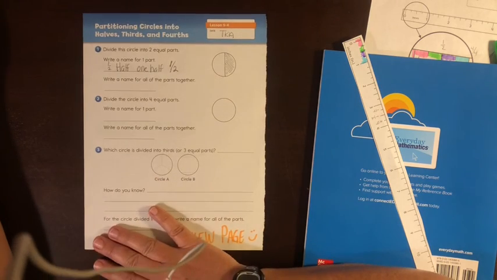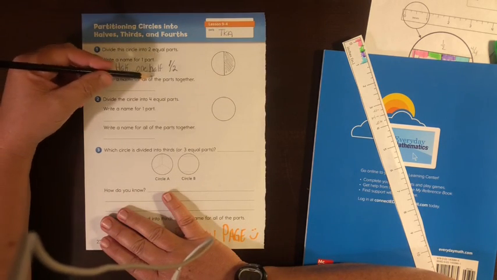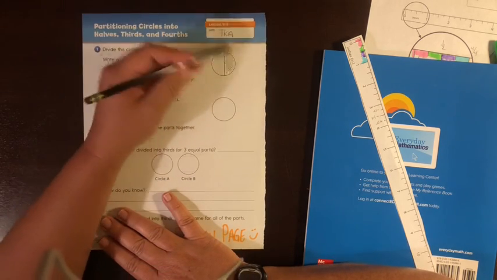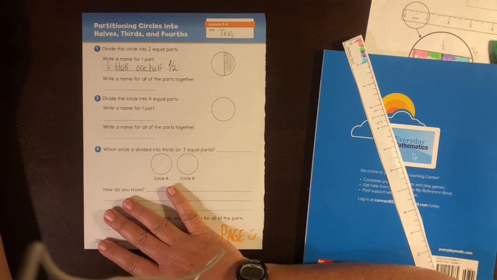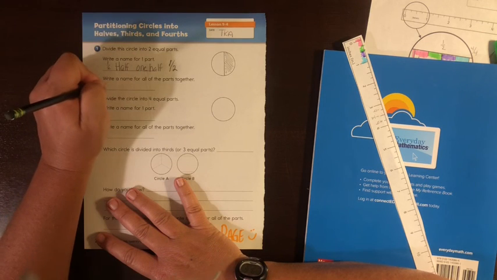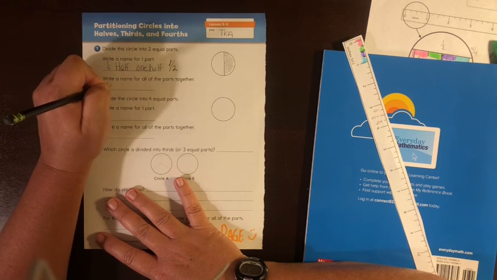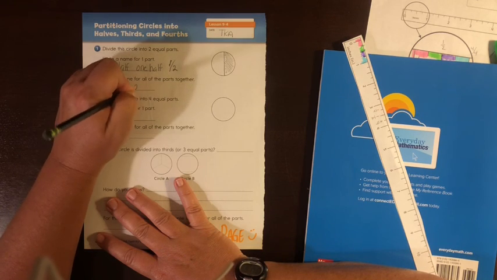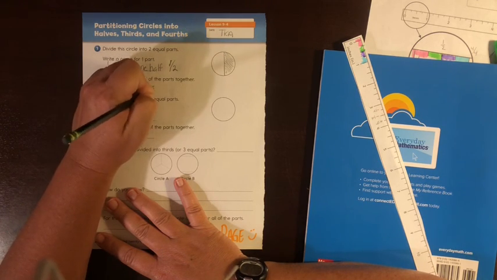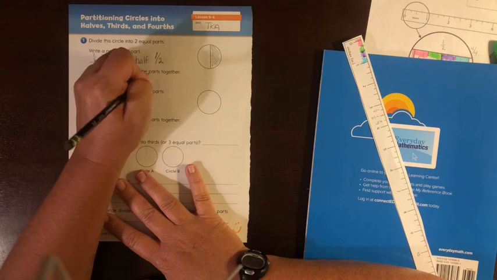Write the name of all of the parts together. So the entire thing together, what would be a name for it? Good job. 2 over 2. You could say 2 of 2 parts, or you could put it's a whole.